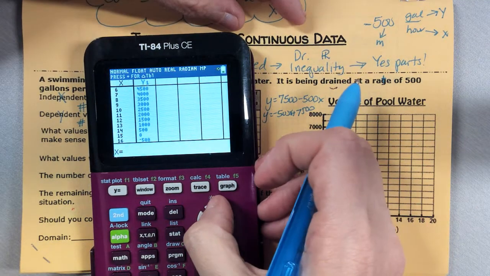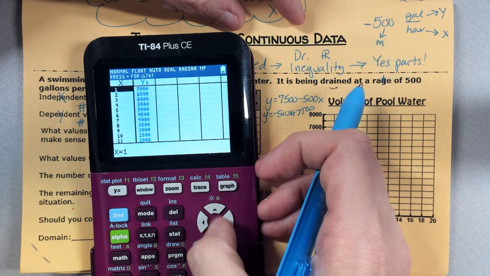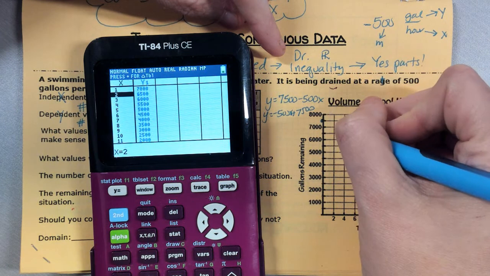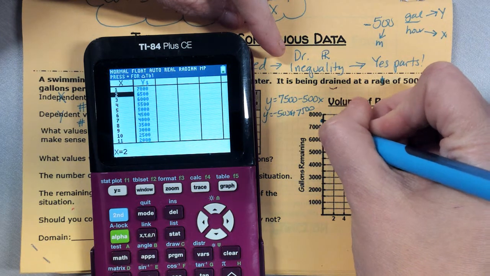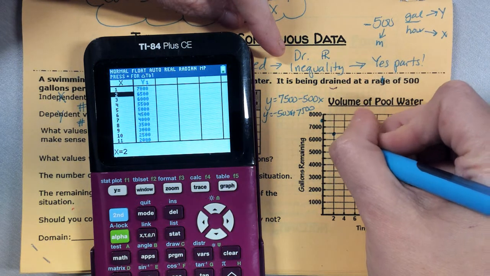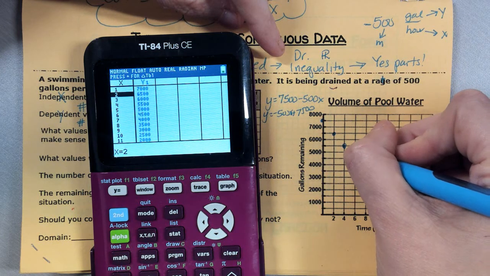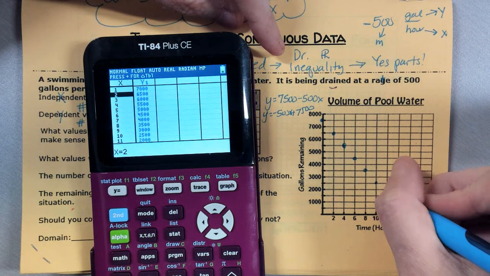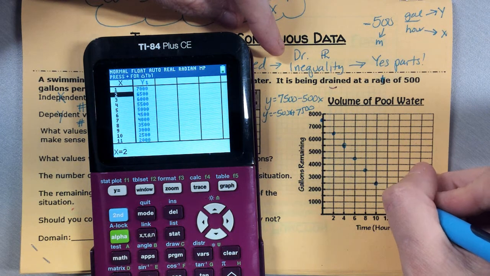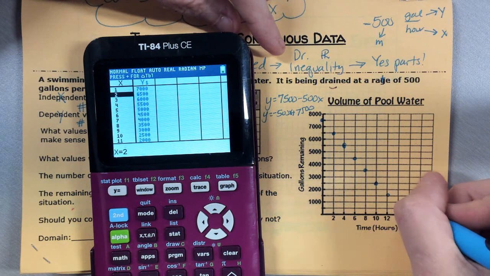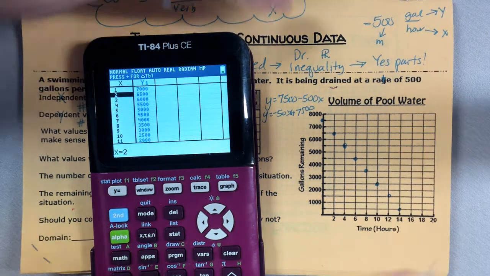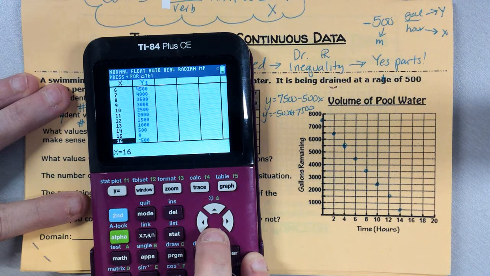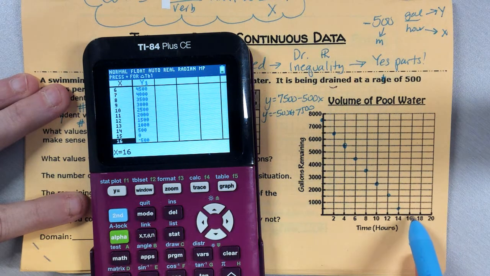So if I go up here to 1, I don't care about that. This is going up by 2. So I start at 7,500. After 2 hours, I'm at 6,500, and then 5,500, and then 4,500, 3,500. I'm at 8 hours. 10 hours, I'm at 2,500. This is a long time to drain this pool. 12 hours, I'm at 1,500. 14 hours, I'm at 500. So can I make it all the way to 16?